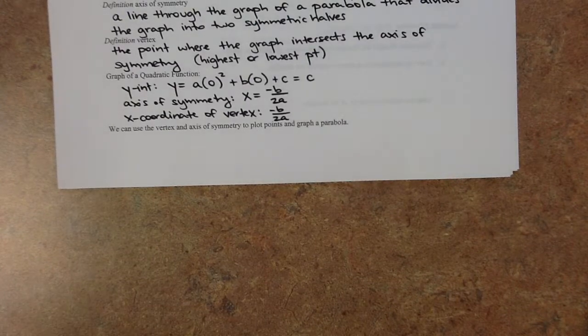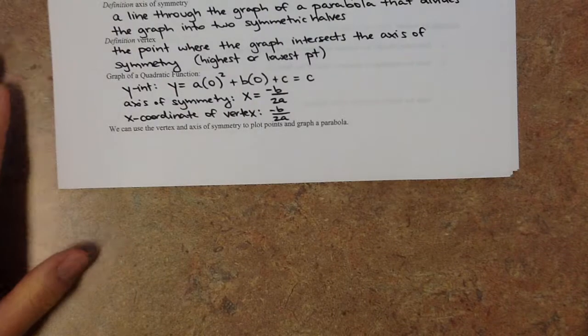So based on the vertex, based on the axis of symmetry, based on the y-intercept, we're going to use those three things to plot a few points and then graph a parabola. So let's go ahead and flip the page. I've got a three-step process that I want you to write down for exactly how we would do that.